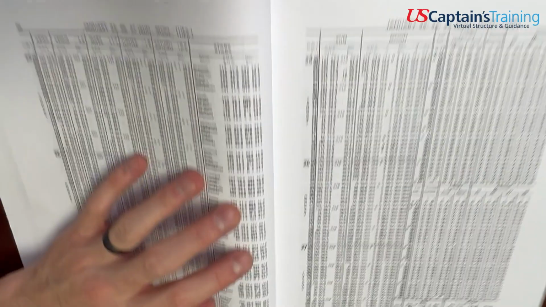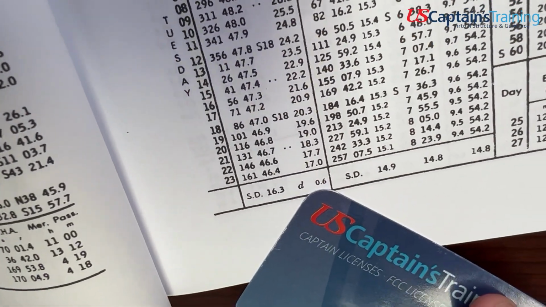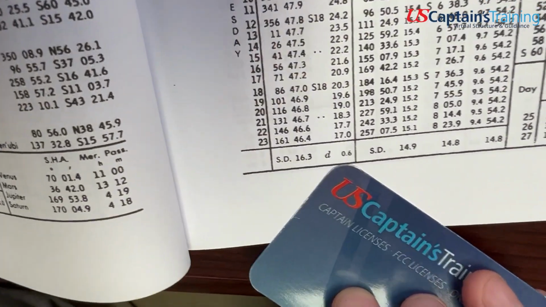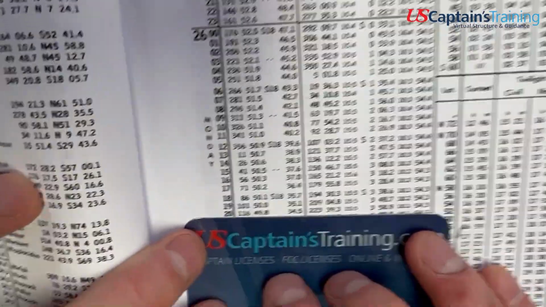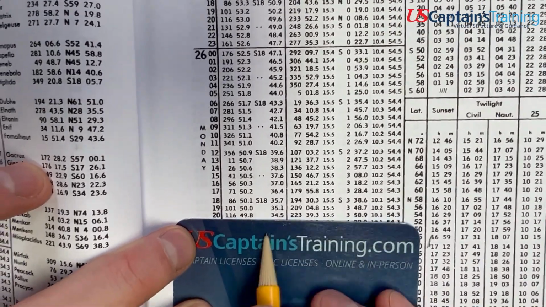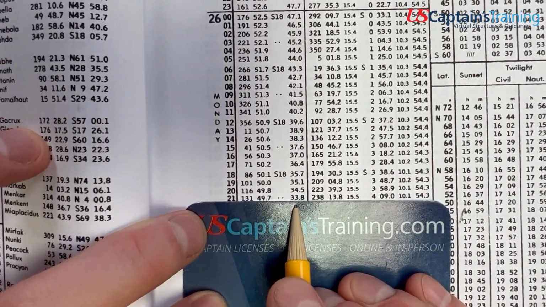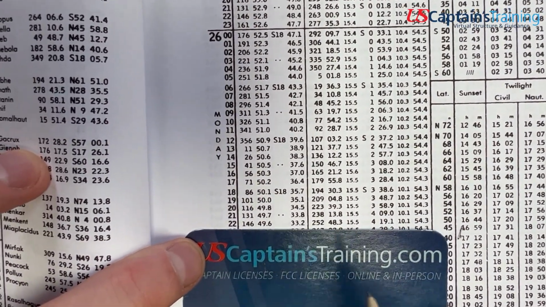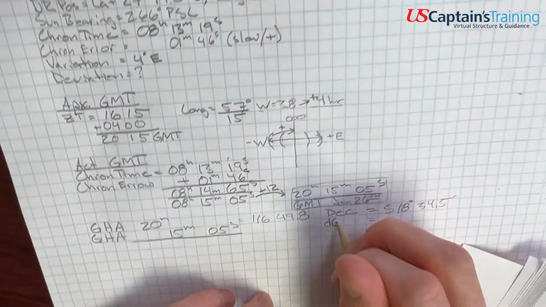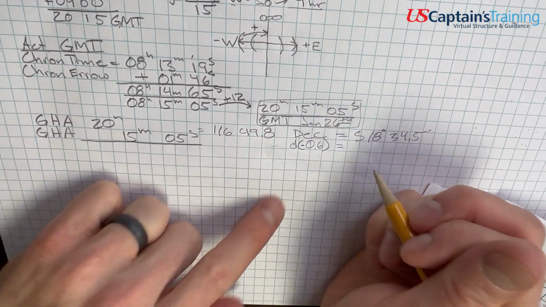And we'll get our d correction. The d correction is right here at the bottom. It's 0.6. We need to know if we add or subtract that. So we come to the 26th for 20, and now here's our declination. If we move down to 21 hours, it's getting smaller as we go down. So we subtract that 0.6. And in the next step, we'll get the correction for this.